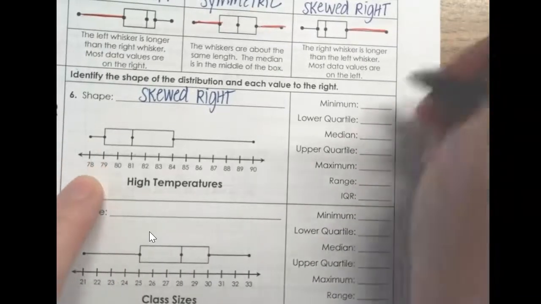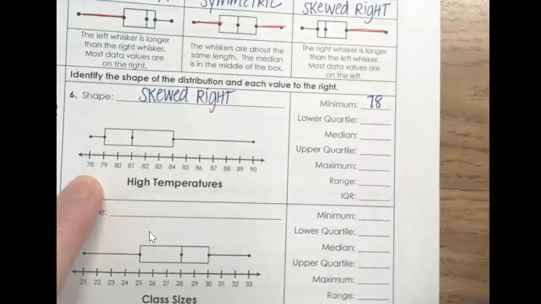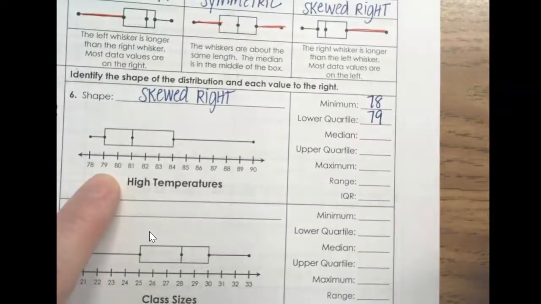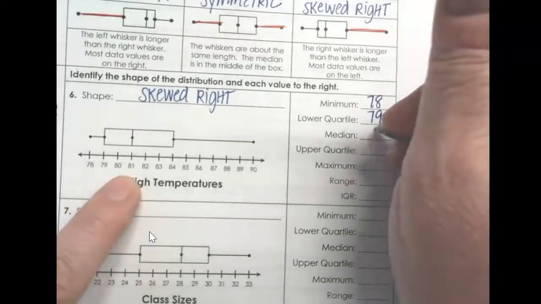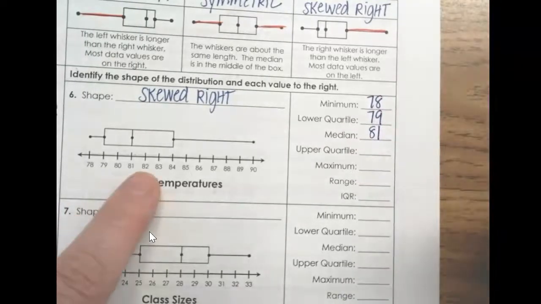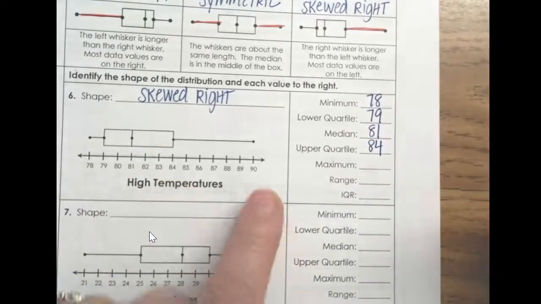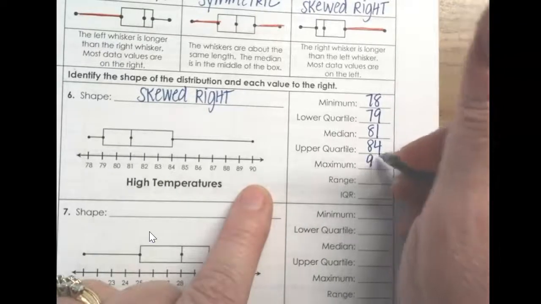So we know our minimum is right there at 78. Our Q1 looks like it's at 79. Our median is at 81. Our Q3 is at 84. Our maximum is all the way up here at 90.